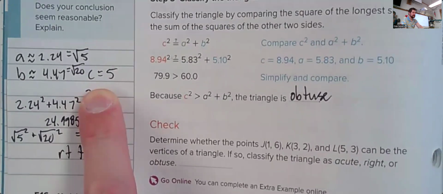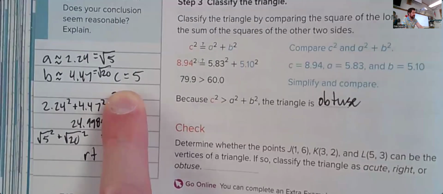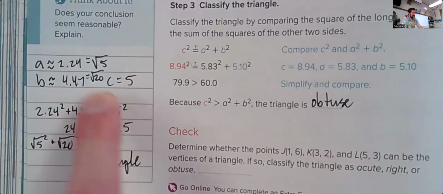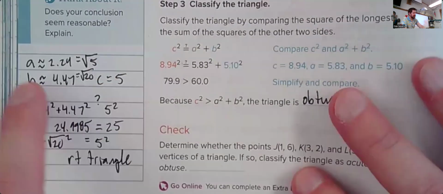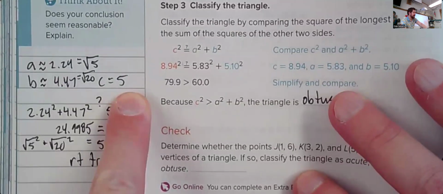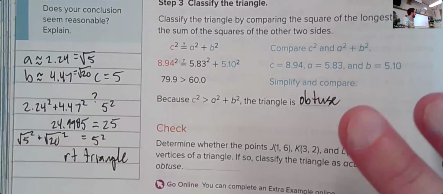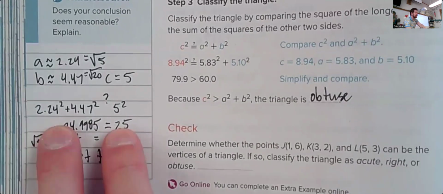No? What's that? Didn't do the distance formula. If you did the distance formula, you would get those numbers. Okay. You get rough, and because those two smaller ones definitely add up to more than 5, that means it is a triangle. So once we know that it is a triangle, which it is, we then have to figure out what kind of triangle it is.